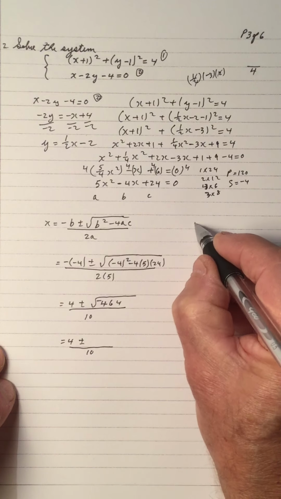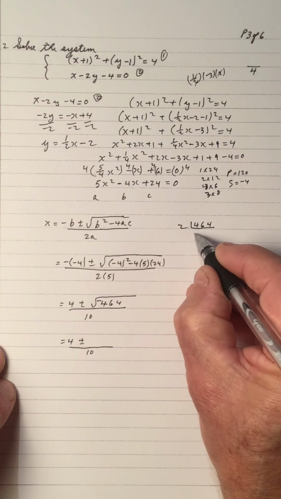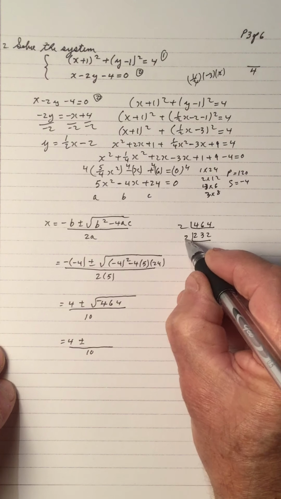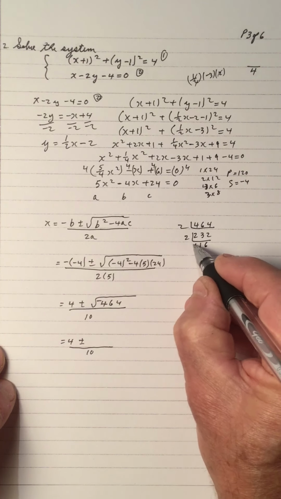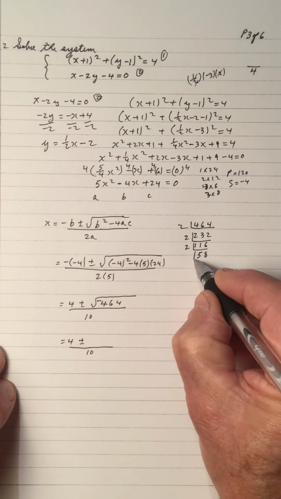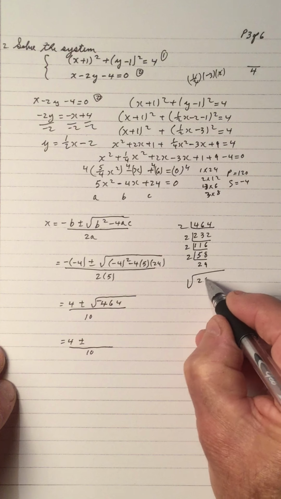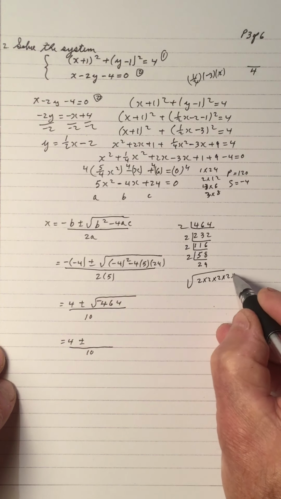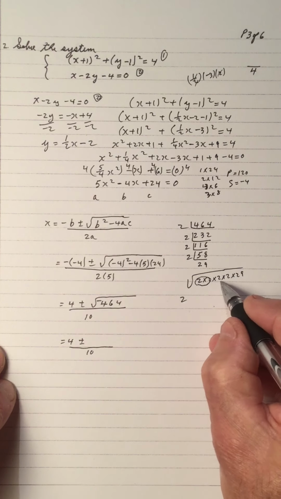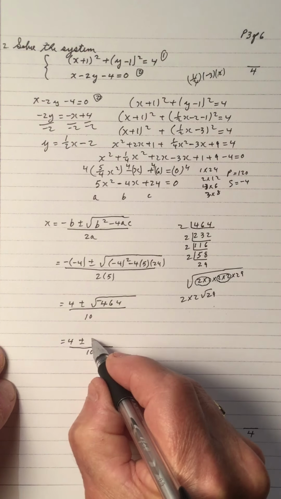So let's look at 464 and break it down. 464 is even, so we divide by 2. We get 232. Again it's even, so we divide by 2, we get 116. Again it's even. Divide by 2, and I get 58. Still even. Divide by 2, and I get 29. So that means I have 2 times 2 times 2 times 2 times 29. So 2 times 2 is 4, so we take a 2 out. 2 times 2 is 4, so we take another 2 out. So that gives us 4.